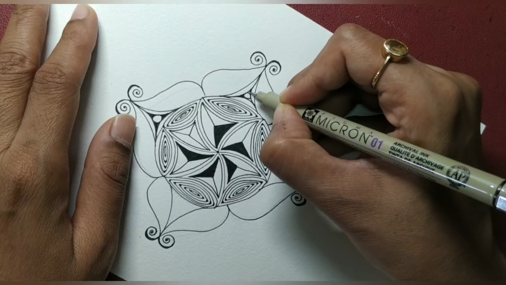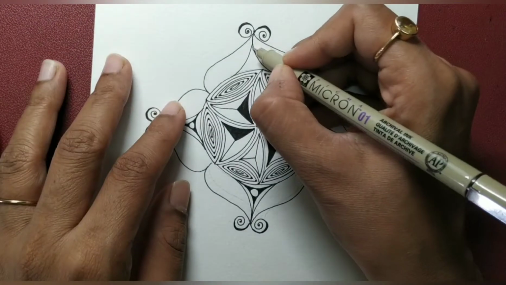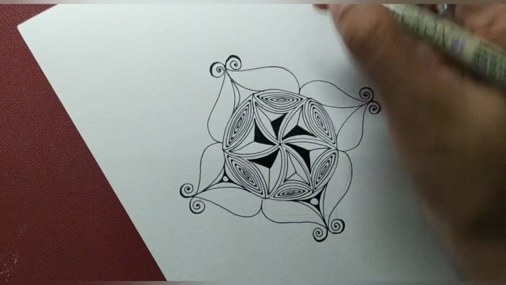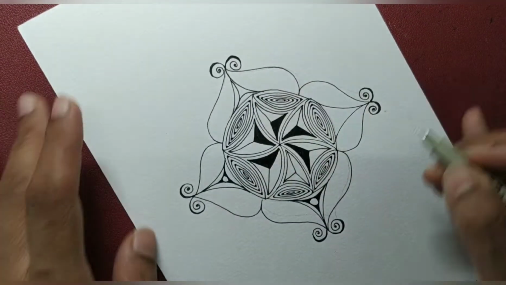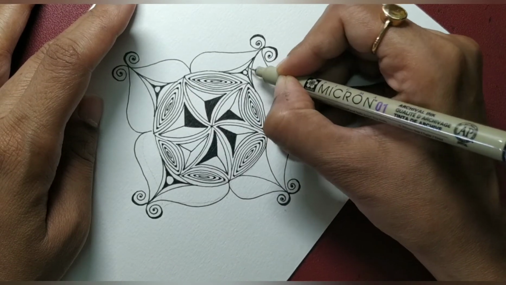And what shapes and what tangles will look good there. Take your time and slowly insert this fragment.